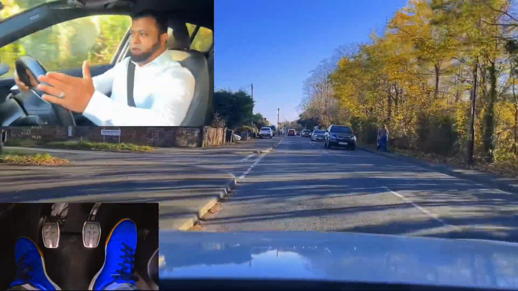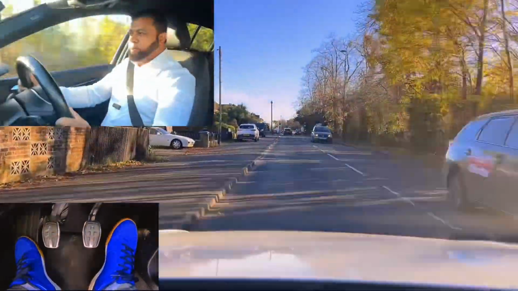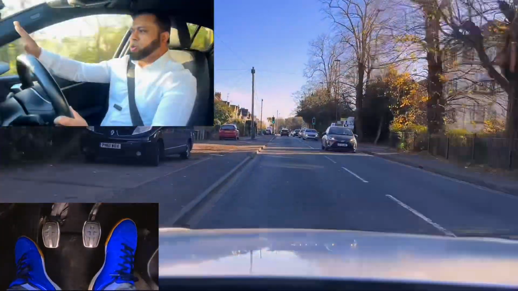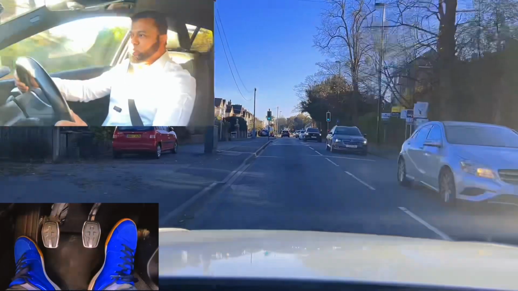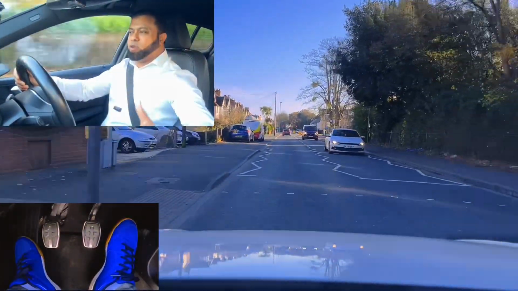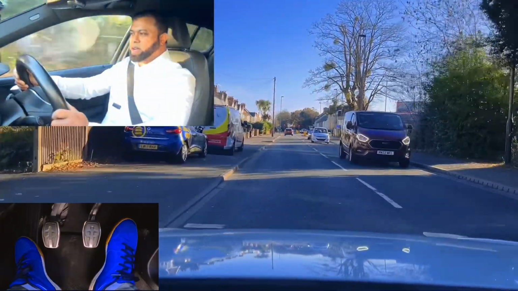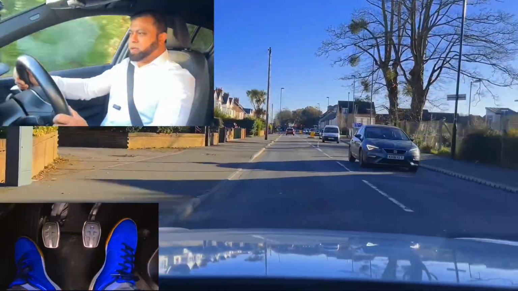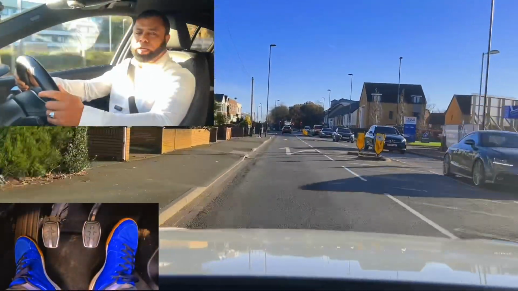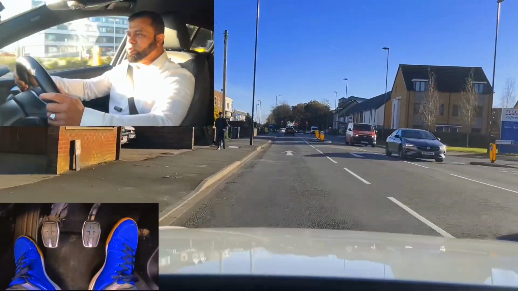keep it in the middle of my lane. I don't want to be too close to oncoming traffic, because otherwise I'm going to push them to go on the pavement. So I need to be on my side of the road. Same way, I don't want to be too close that I am hitting or touching the pavement. Good. Just stay in the middle. Always, every now and again, look at the side mirror to see how far I am from the pavement.